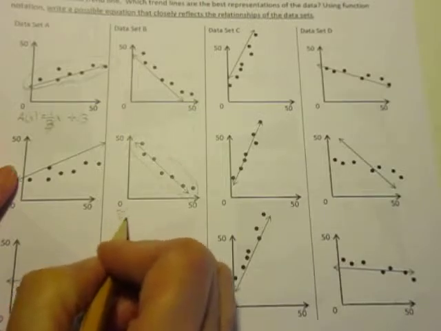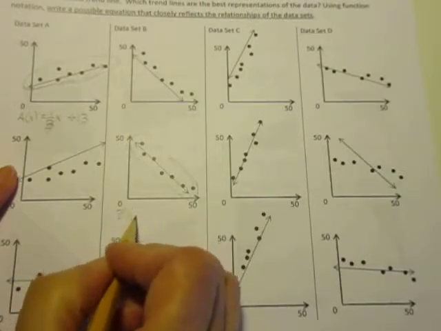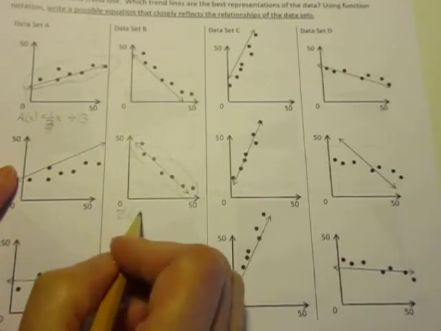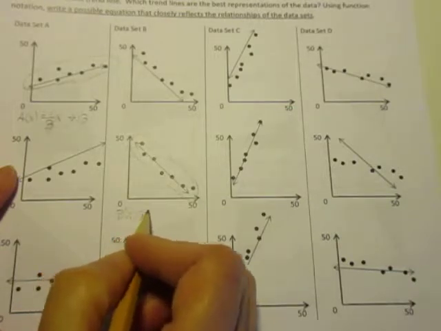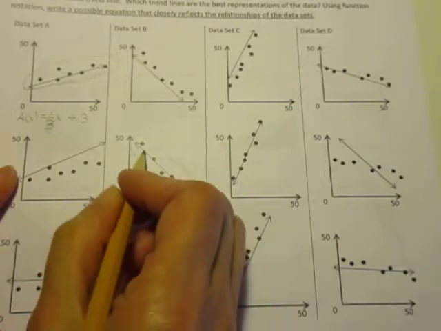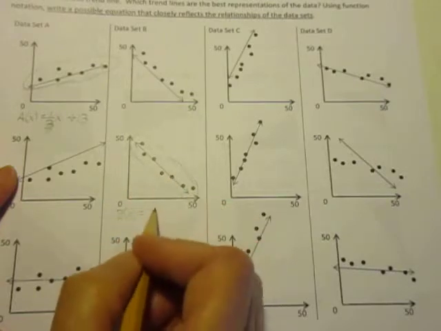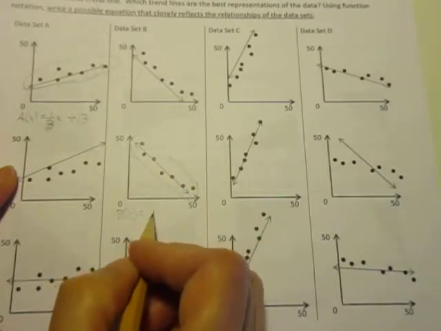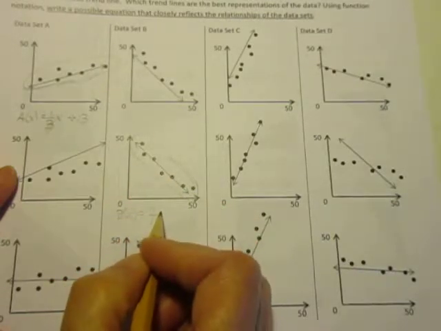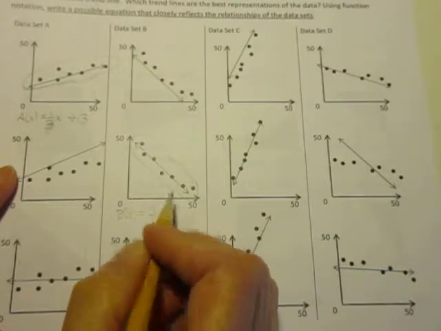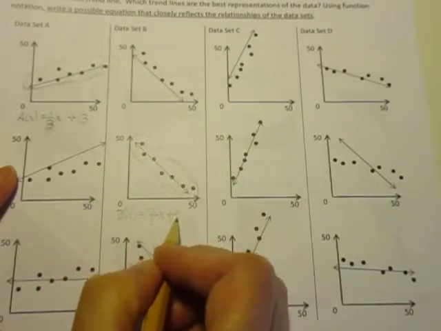B of X, this is data set B, I'm naming my function B. It looks to me like it's probably a negative 1 to 1. It looks like it's down 1 over 1, down 1 over 1. It's pretty consistent like that. So negative 1 over 1, or I could just write negative 1 X. It looks like it'd cross about 50.